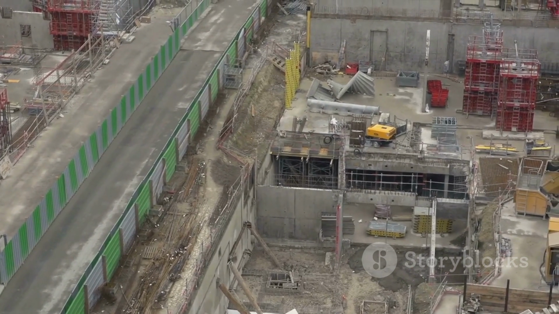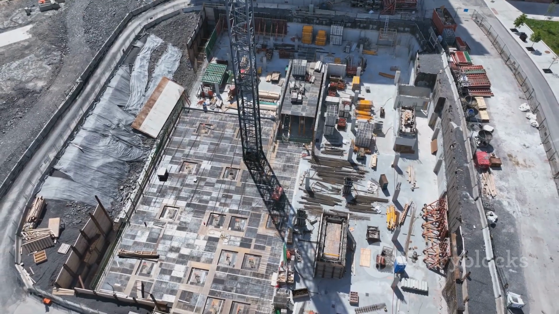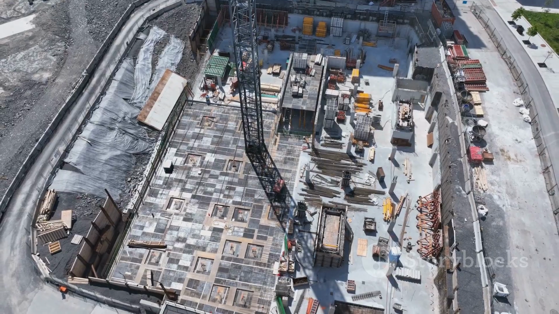It's not just about what we see above ground. What lies below is equally, if not more, critical to the success and longevity of a building.